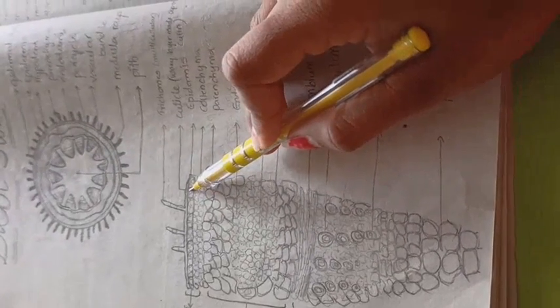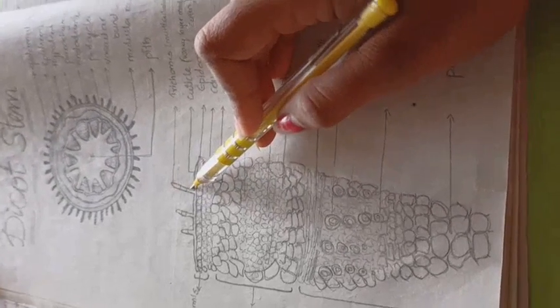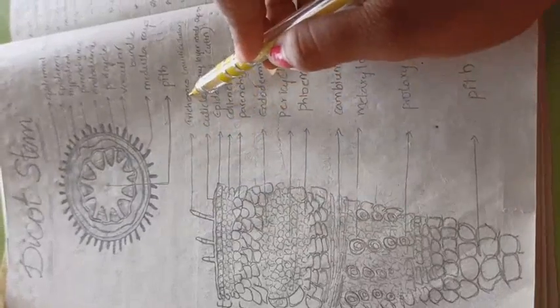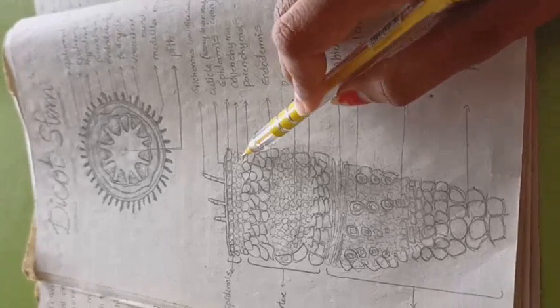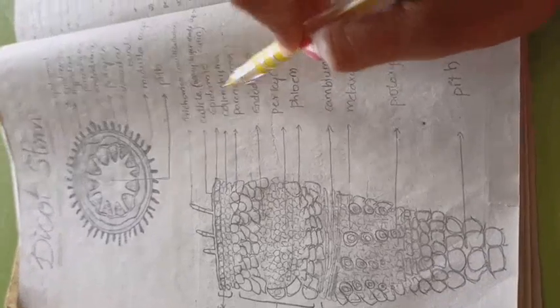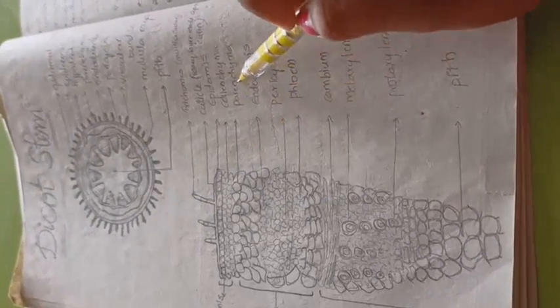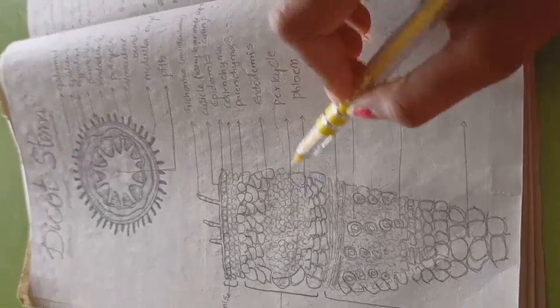See, epidermis, outer cuticle layer, these are the hair-like appendages that protrude outward. Those are called the trichomes or multicellular hairs. And after epidermis, there will be two series of layers that are made up of collenchyma cells, and then 3 to 5 layers of parenchyma cells, and then endodermis. There will be medulla, pericycle.